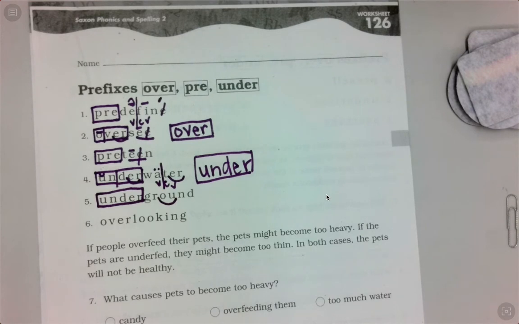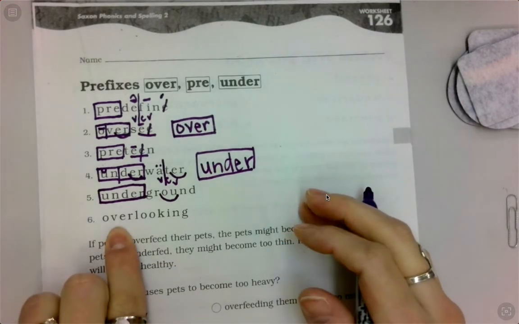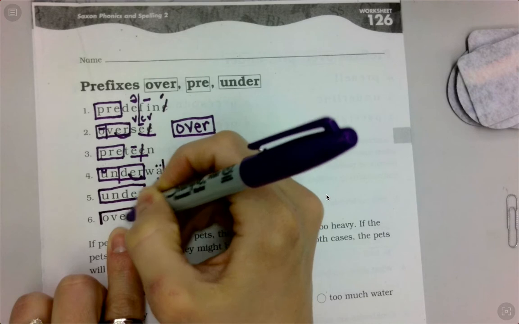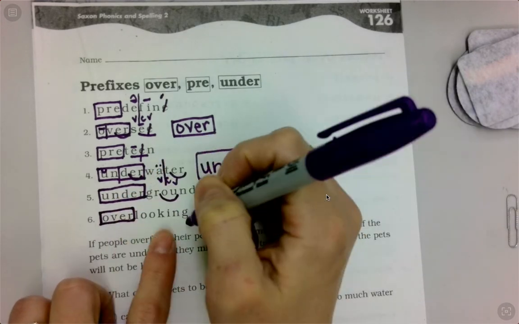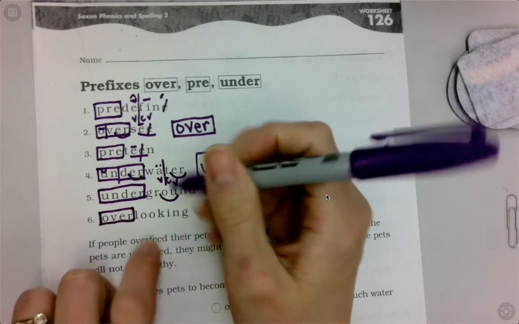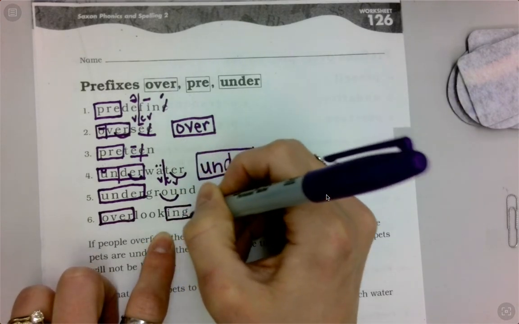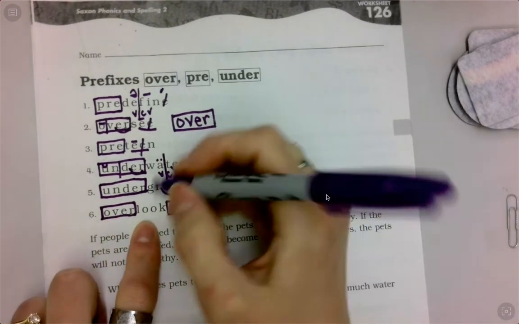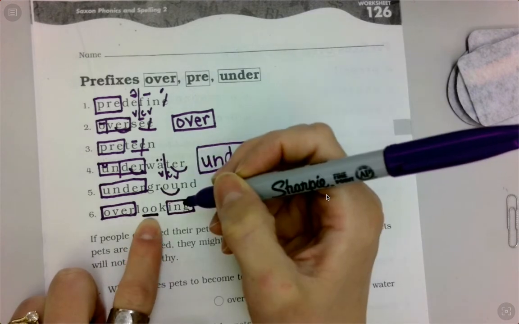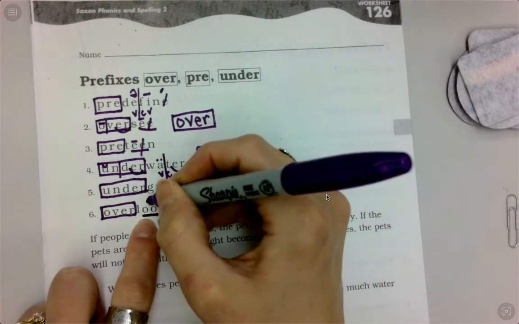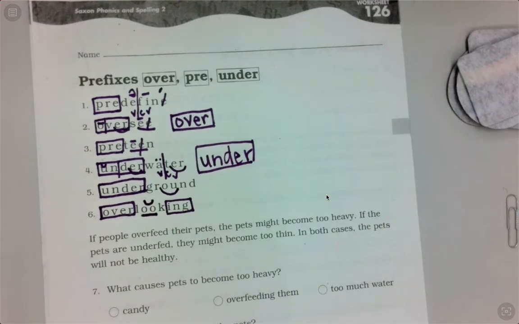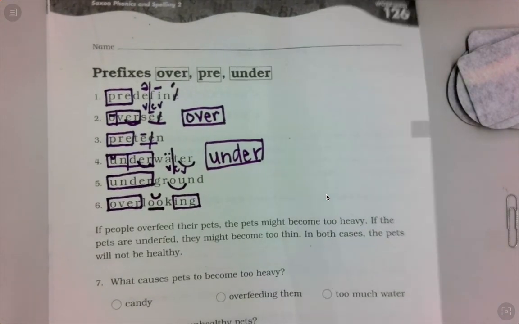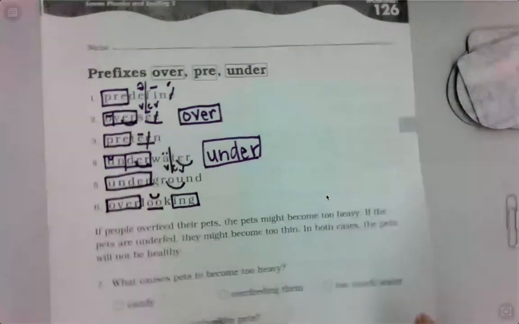Okay, and then number 6, overlooking. This one is really fun. It has a prefix, over. And then I'm going to skip to the end of the word. Does it have a suffix? Yes. So I'm going to box that one in, okay? So you only need to box in prefixes and suffixes. You just need to know how they sound. Over, look. That's where we underline the double O's, and it's short, so we go short above it. Okay? All right, we are going to go into 127 as well because there's more prefixes.